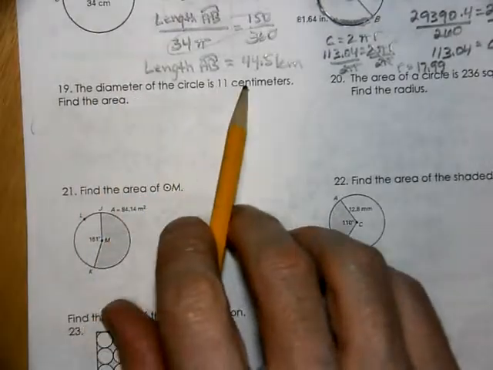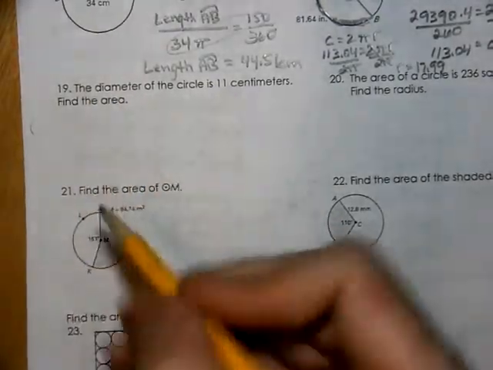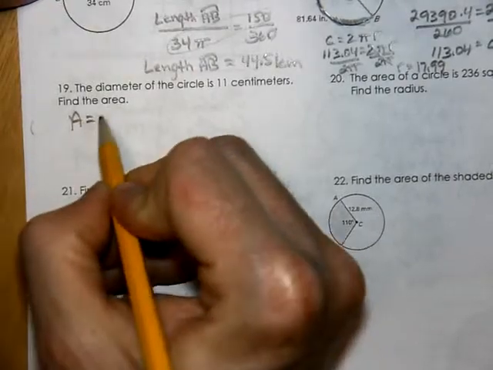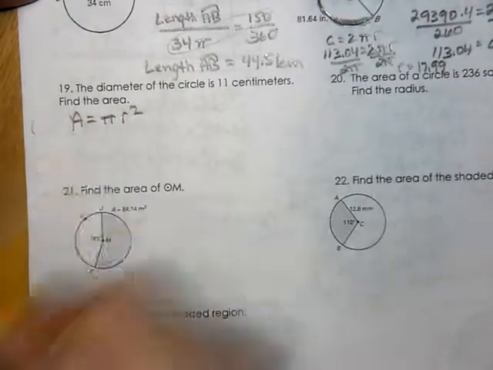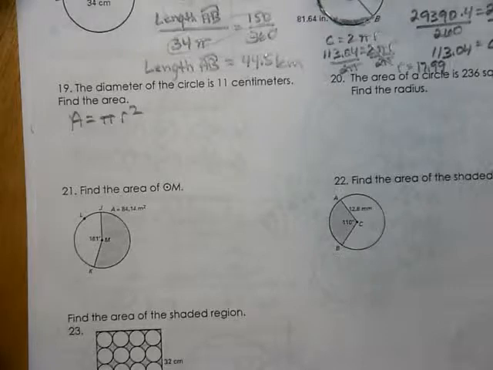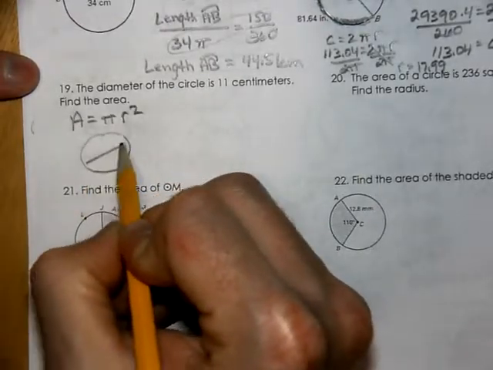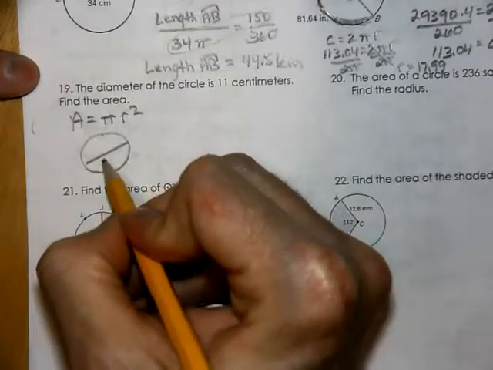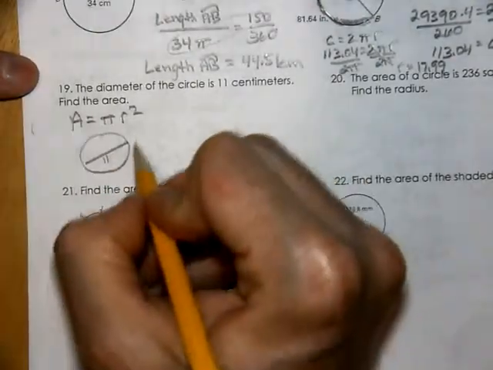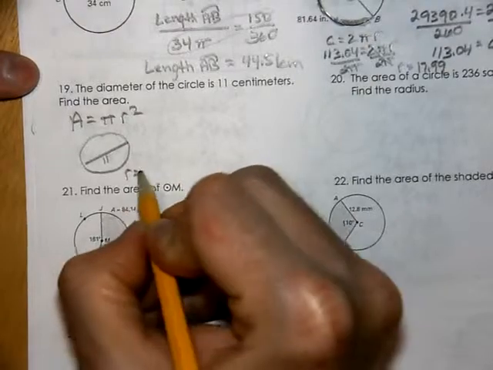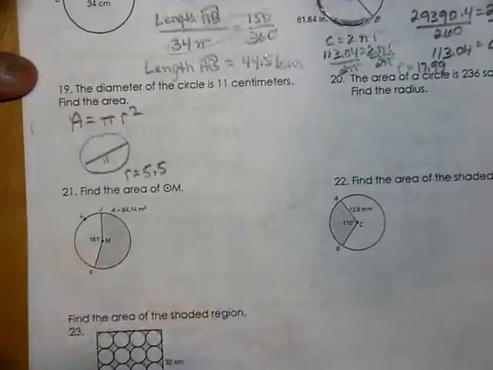The diameter of a circle is 11 centimeters. Find the area. You need to know what the formula is to find the area of a circle. If the diameter is 11, then the radius is going to be 5.5.